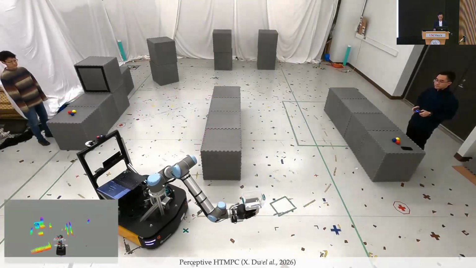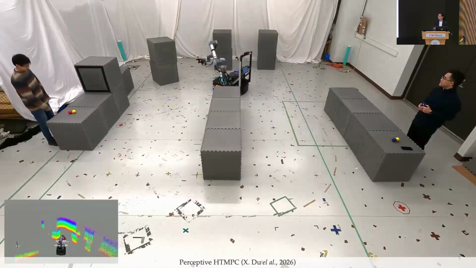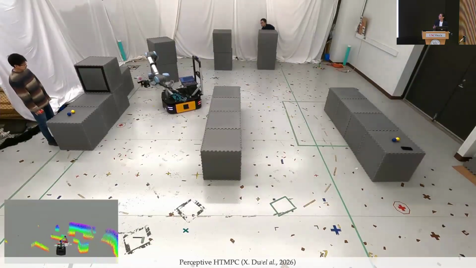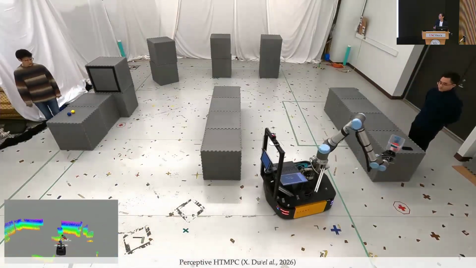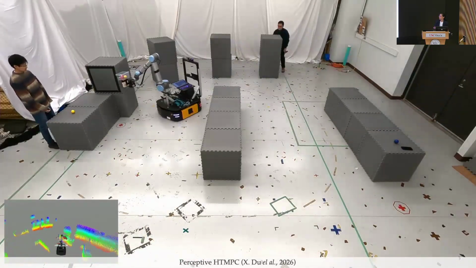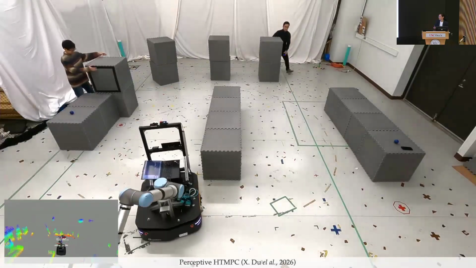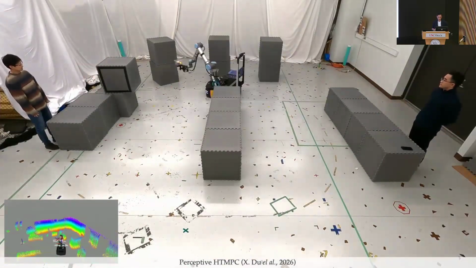This is one example where we have a mobile manipulator performing sequential manipulation tasks while the environment is changing. The semi-static mapping takes care of reliable representation of the environment, while a perceptive MPC framework is used to enforce these collision avoidance constraints.